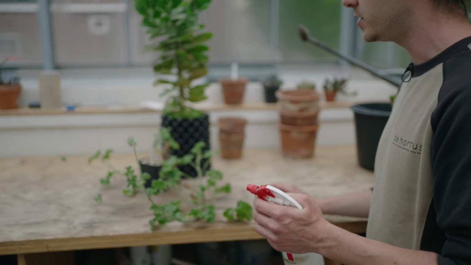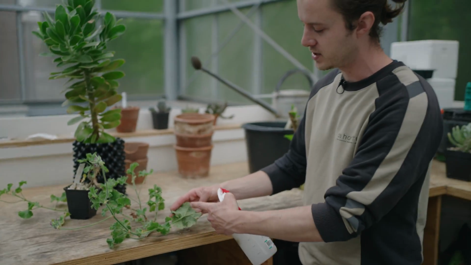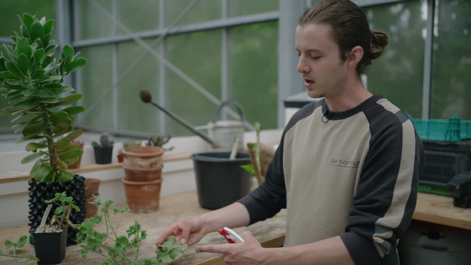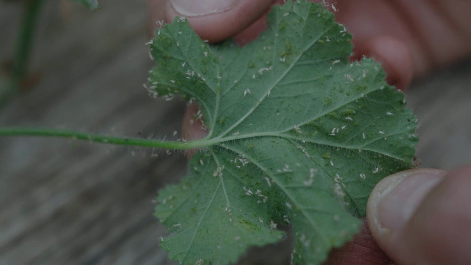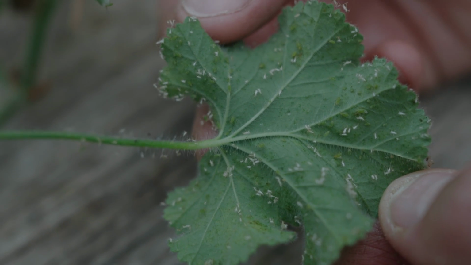And this is also especially useful if you have an extremely serious infestation like this over here, because the other option, biological control, takes a while before it catches up.